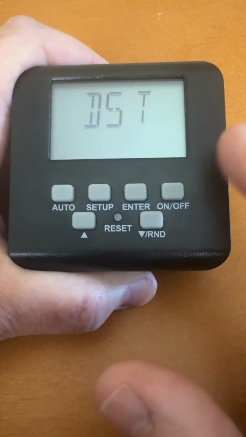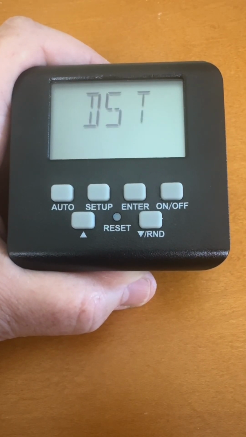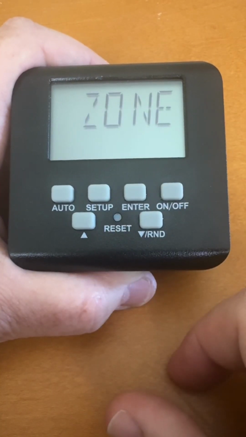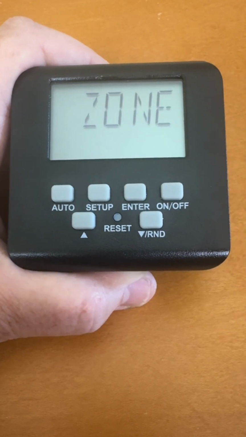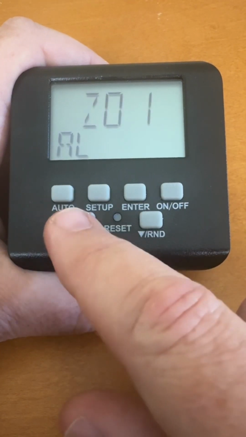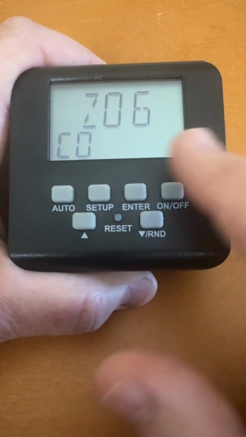Enter. DST, daylight savings time. It's asking us not if we're in or out of daylight savings time, it's asking us if we observe daylight savings time at this location, which we do. Enter, on, and now we're on to zone. Zone is how it knows where you are in the country. So enter, and then we'll just scroll up and down for our state. We're in Colorado, but of course you select whatever state you're in.